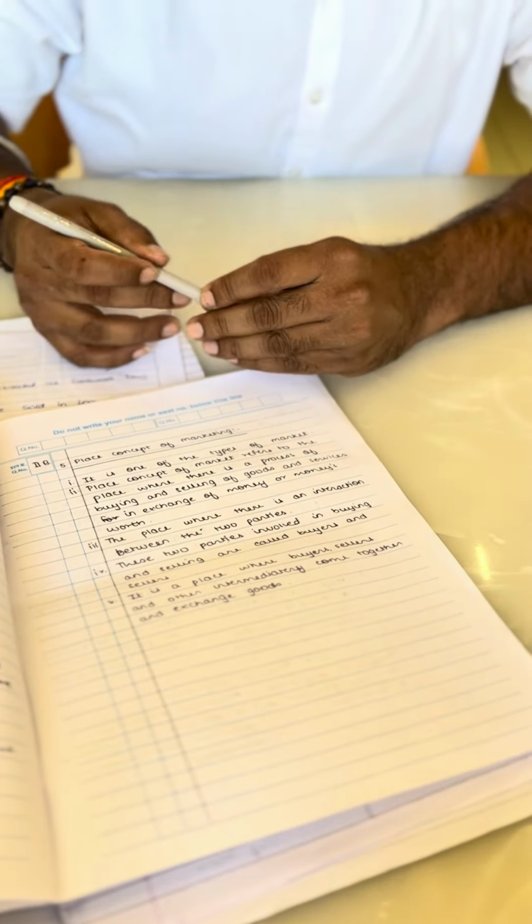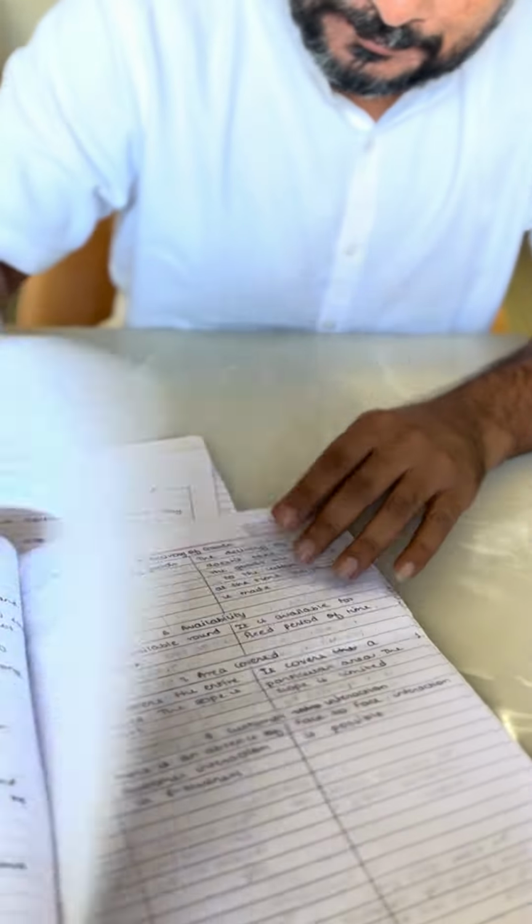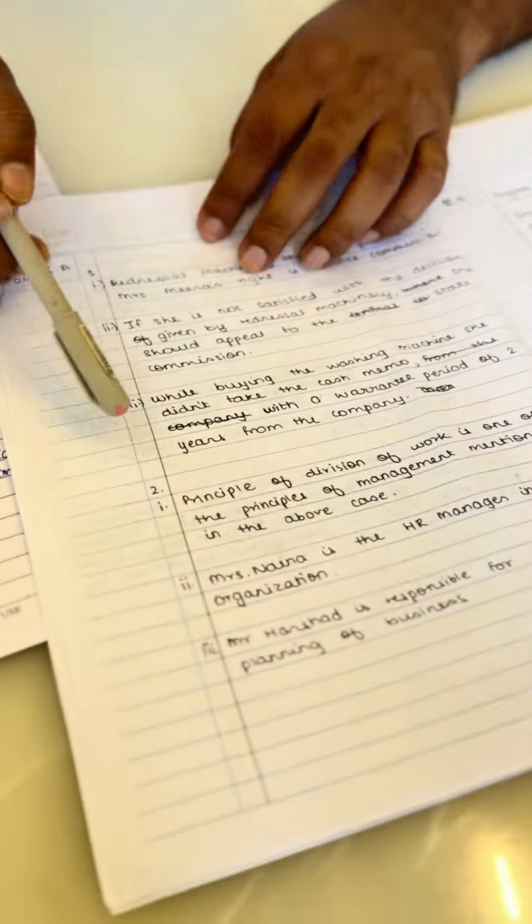Now, many times the answer is just in one word, but you can't write the answer in one word. You have to mention the whole sentence. Say, for example, there was this question.